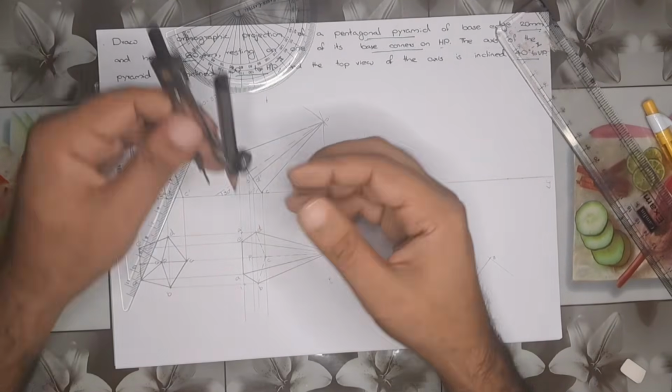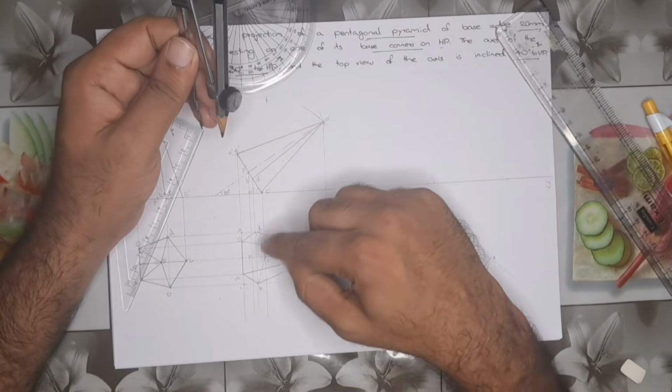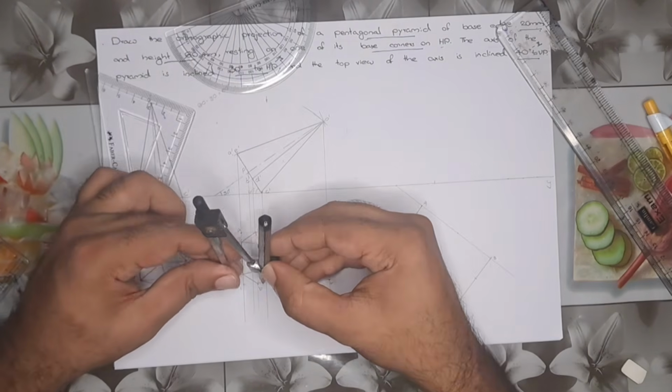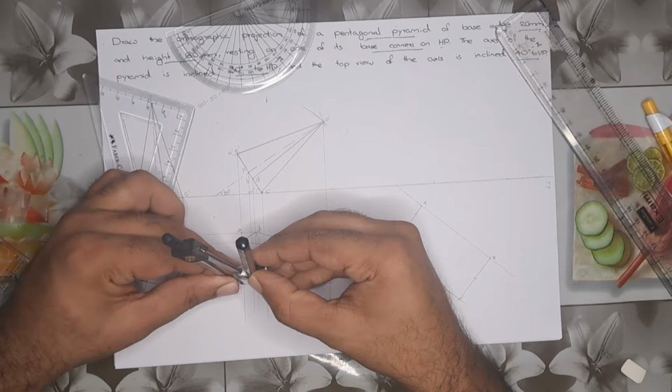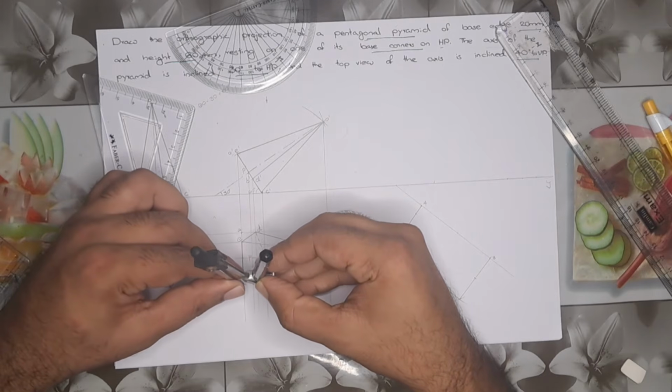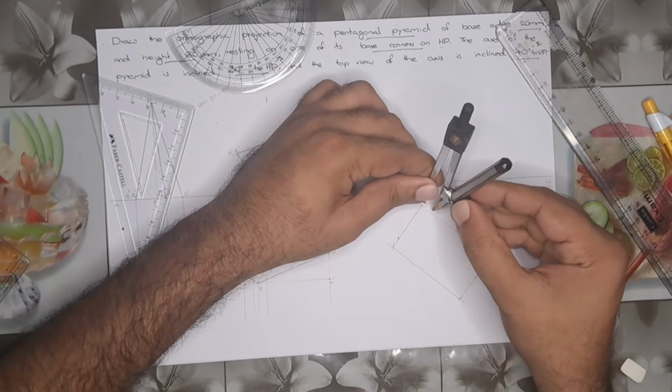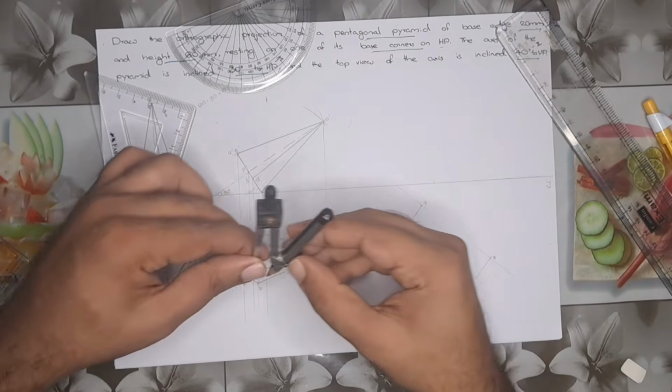Then we have to mark the vertical lines. We can see 1, 2, 3 lines over here. So I am taking the distance. So mark the distance here. Mark it here.